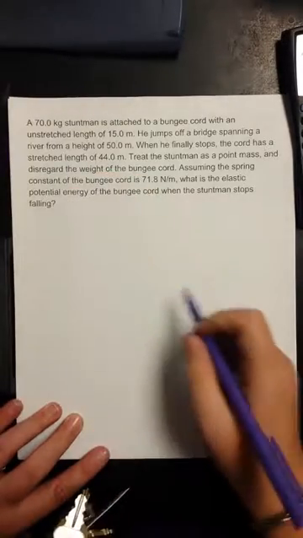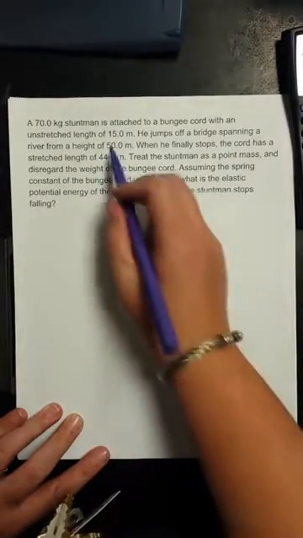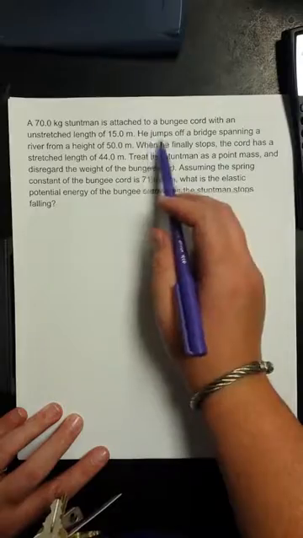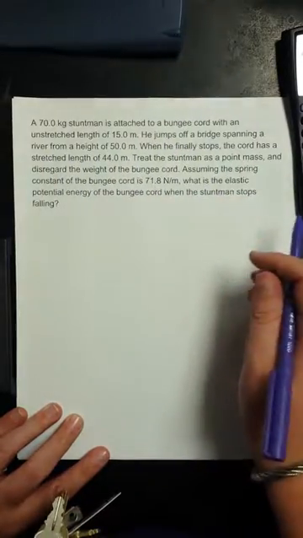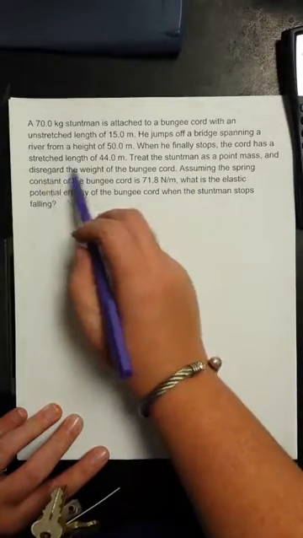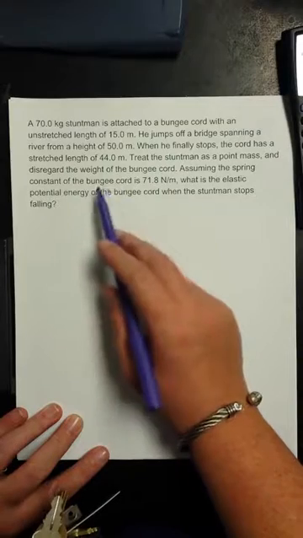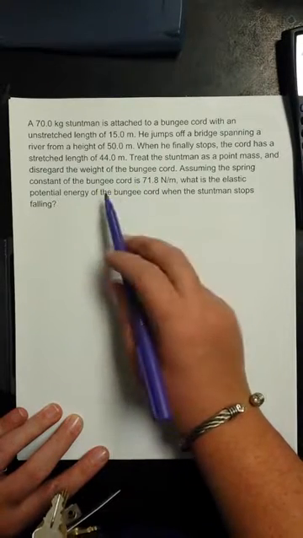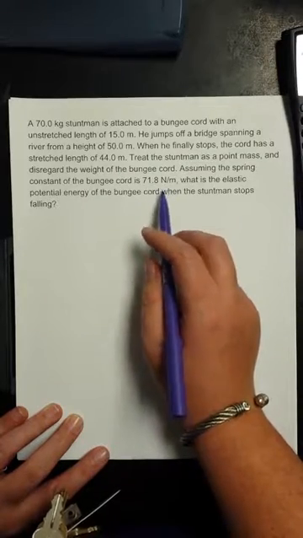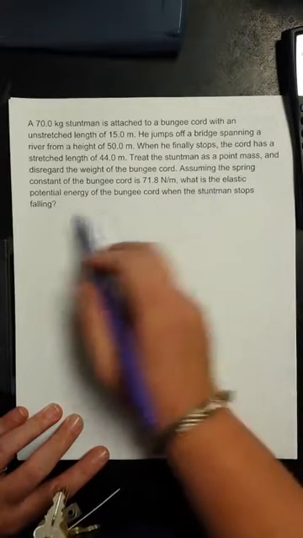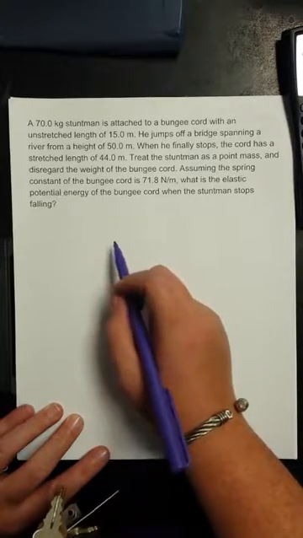Okay, we got a 70-kilogram stuntman that's attached to a bungee cord that has an unstretched length of 15 meters. He jumps off a bridge spanning the river from a height of 50 meters. When he finally stops, the cord has a stretched length of 44 meters. Treat the stuntman as a point mass, disregard the weight of the bungee cord, and assuming the spring constant of the bungee cord is 71.8 newtons per meter, what is the elastic potential energy of the bungee cord when he stops falling? Blah, mouthful.